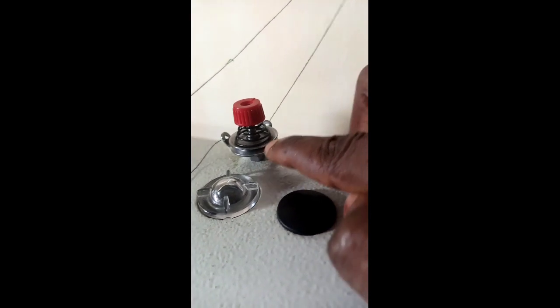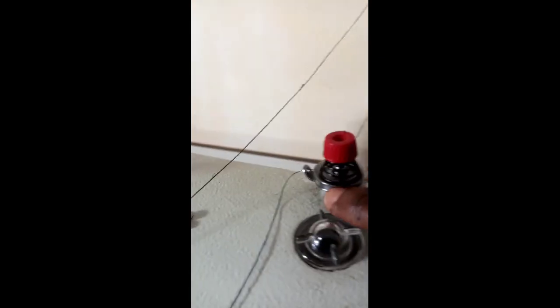Let's see. Here it is. I've achieved that. From the second hole, I made sure it entered this gap here. Have you seen? I ensured it entered this gap here, then brought it out from this second hole. Now what's the next thing? The next thing is to make sure it doesn't hook this metallic piece here.